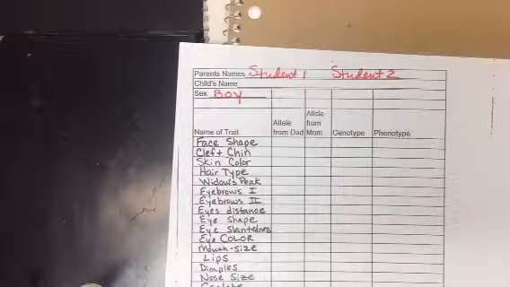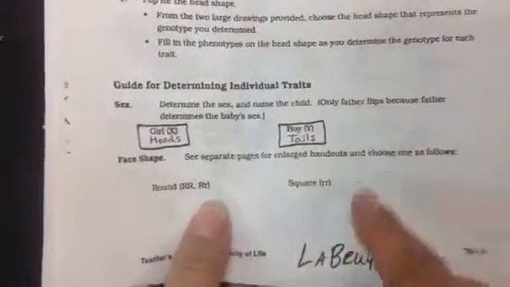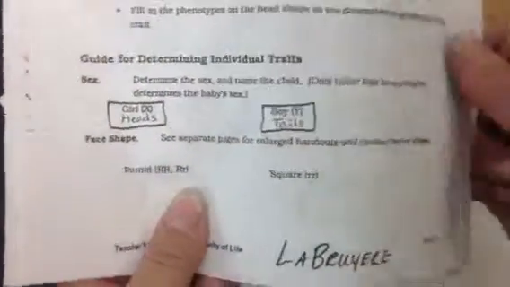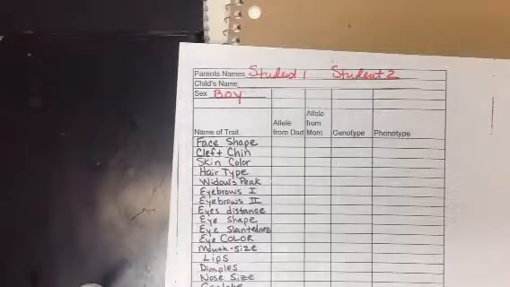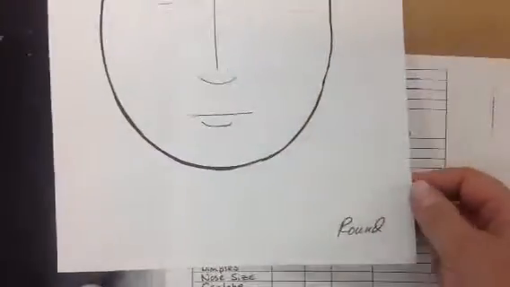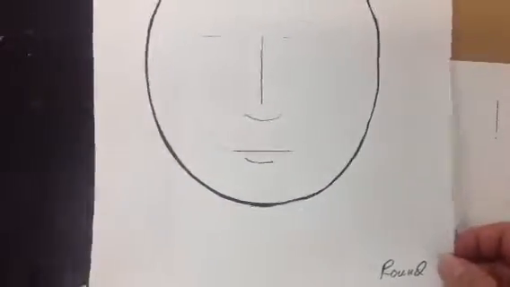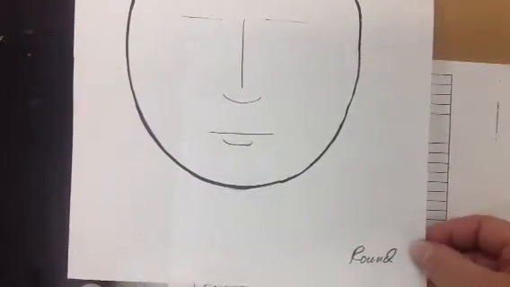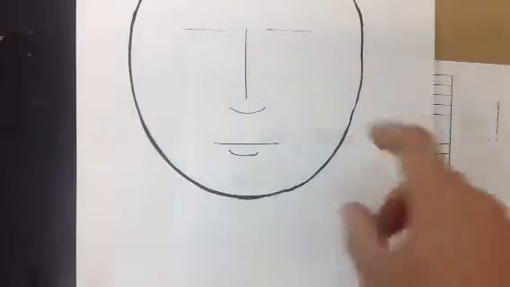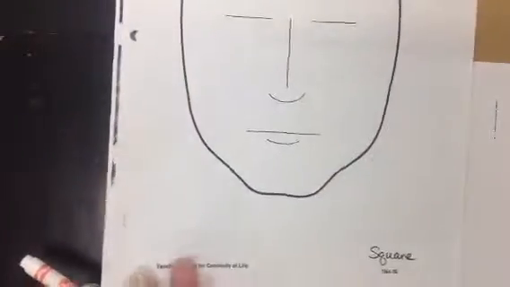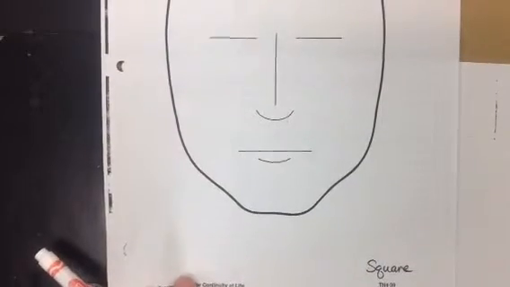Okay? All right, so now we're going to do face shape. And notice it tells you what letter to use. Right there, it says for face shape, we're going to use R. Okay? Now, that's because round faces are dominant. So when you draw your baby, and you're not going to draw your kid until the end of the activity, you're going to get a round face if you have a round trait, and you will get a square face if you have a square trait.